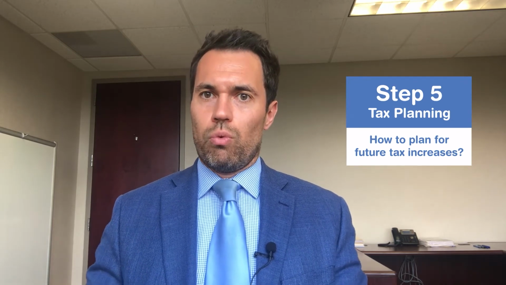In addition to that, required minimum distributions in certain cases can trigger Medicare penalties. So we assess proactively what is the risk of required minimum distributions triggering tax increases and Medicare penalties in the future. And then if that's a real risk in your case, we'll plan proactively and take steps now to minimize that long-term risk down the road. So there's a lot of other things there too. That's step 5, tax planning.